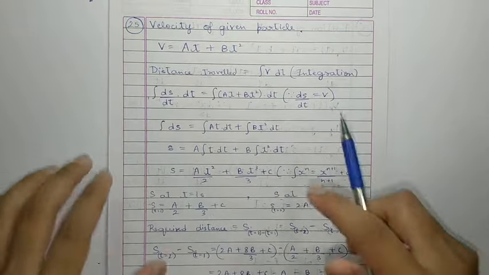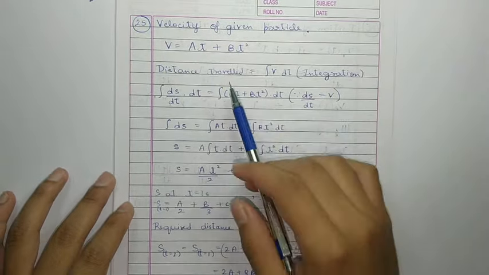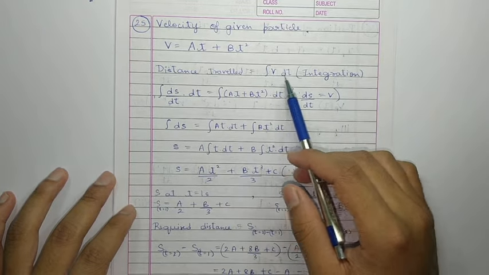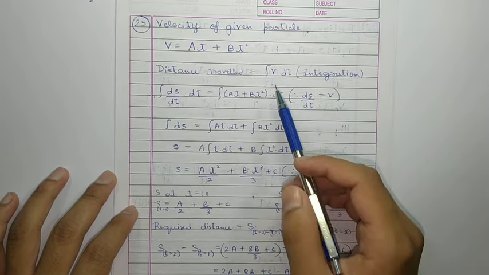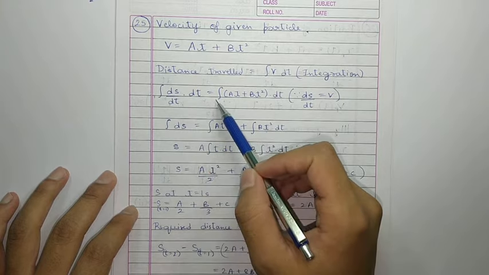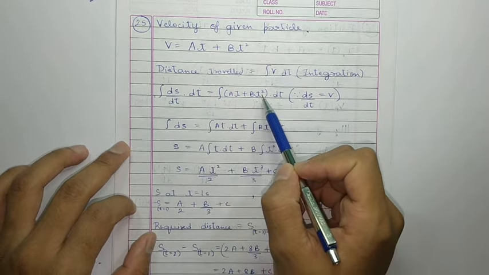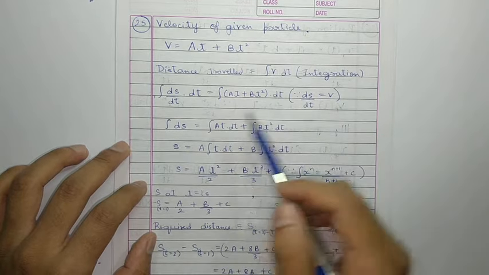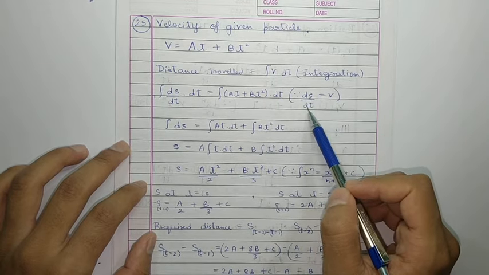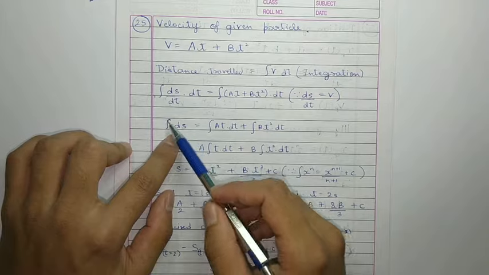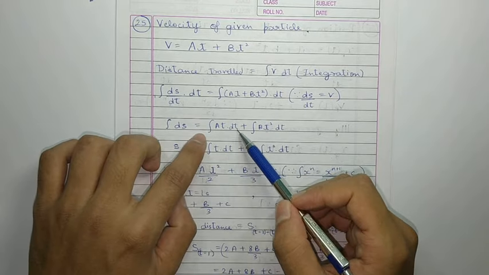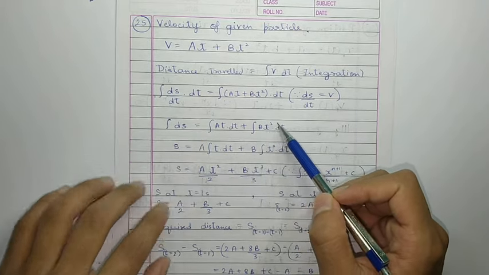So the velocity of a given particle is v = at + bt². Distance travelled is the integration of velocity with respect to time, and velocity is ds/dt. So s is equal to the integration of at + bt² with respect to time, since velocity is ds/dt. So the integration of ds is equal to the integration of at plus the integration of bt².